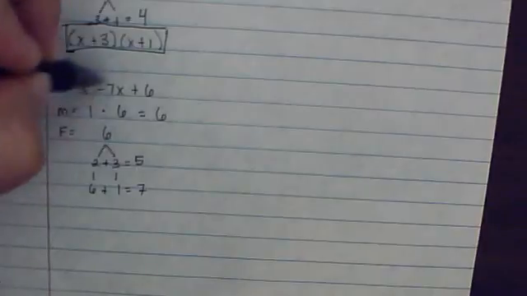I'll give you a chance to write all that down. So now what I want to do is add all of these factors together. 2 plus 3 is equal to 5. 6 plus 1 is equal to 7. So what I'm looking for are the two numbers that multiply together to make this constant.